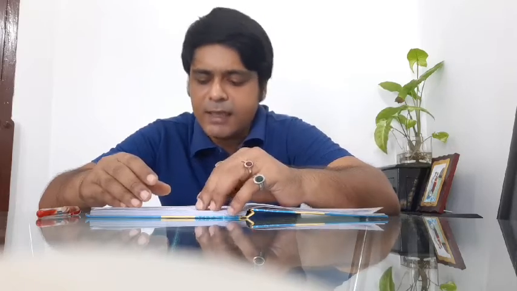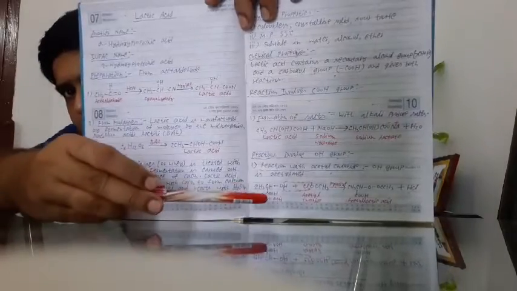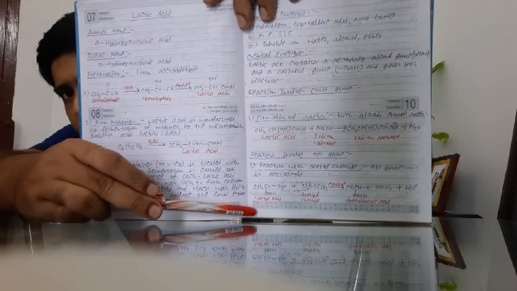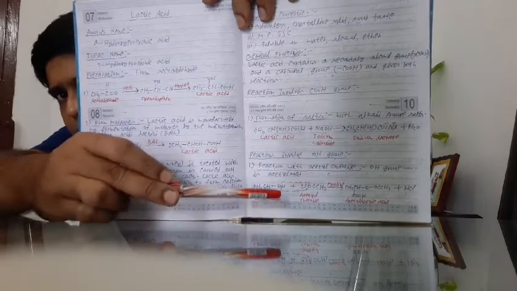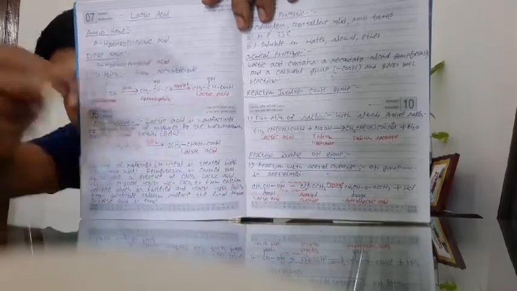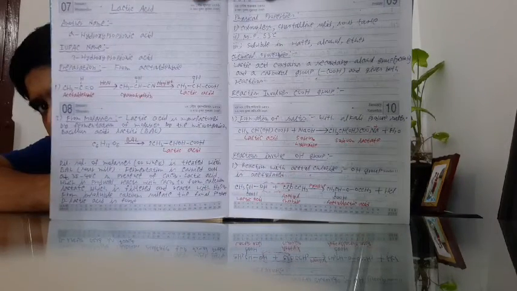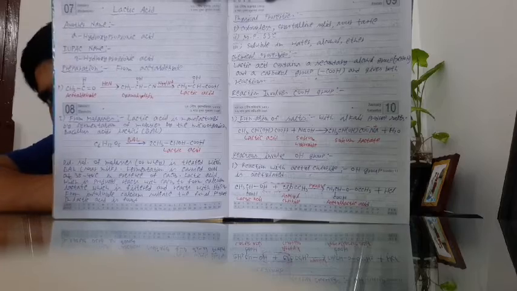The reaction of acetyl chloride with lactic acid occurs in the presence of the pyridine base, and the end product is acetyl lactic acid. This is the reaction. Lactic acid reacts with acetyl chloride in the presence of the pyridine base, and ultimately the end product is acetyl lactic acid. Okay, thank you.